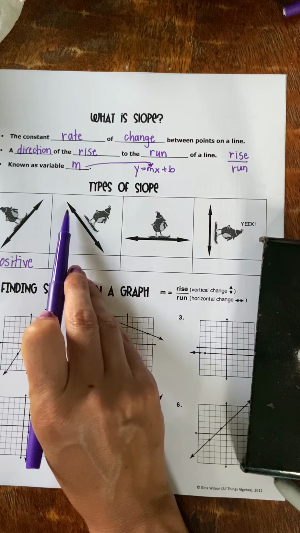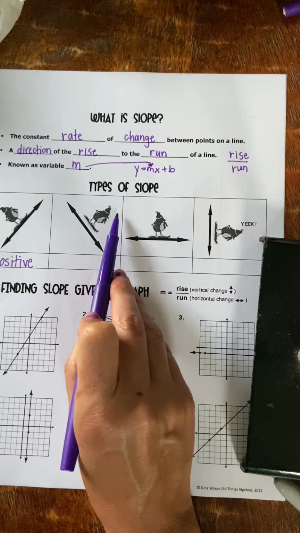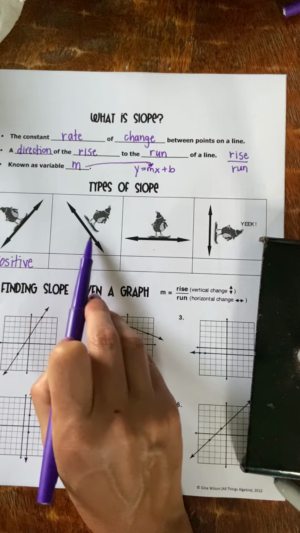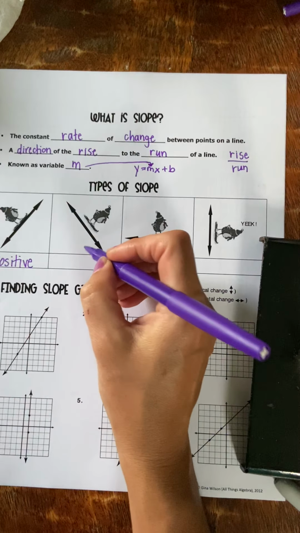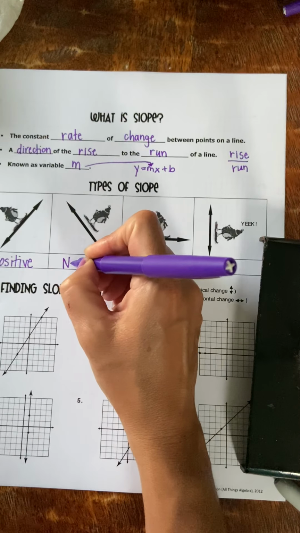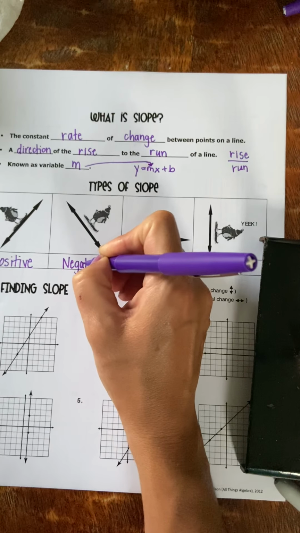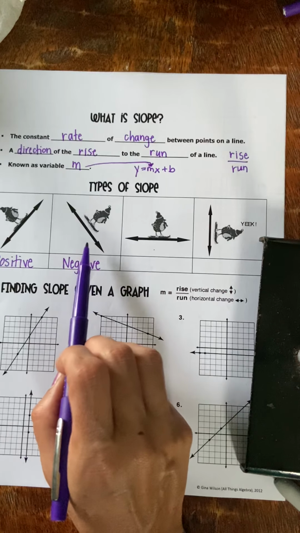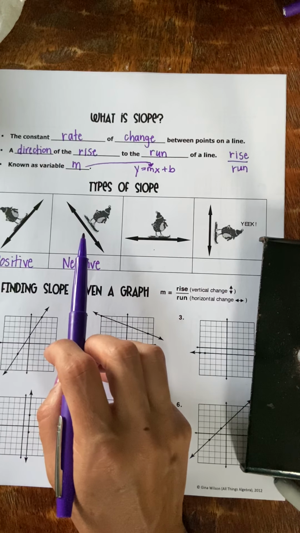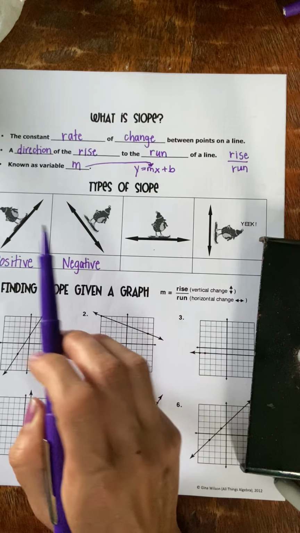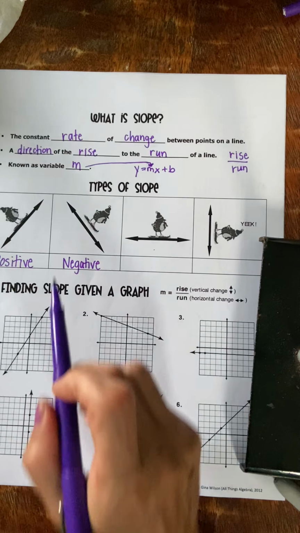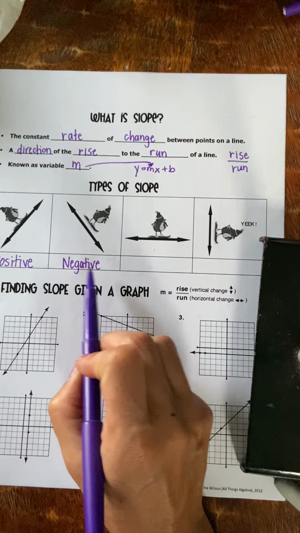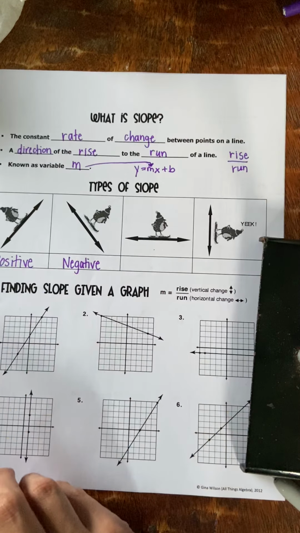Is this line going up or down as you move across the graph? It is going down, so this will have a negative slope. You can see that because he's going down the mountain. So these are what we're going to be talking about the most.